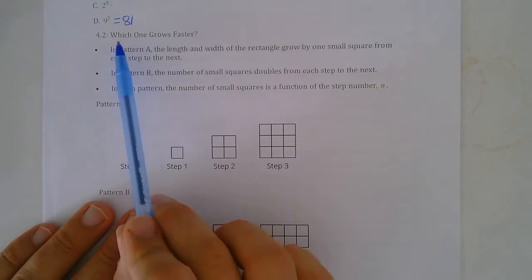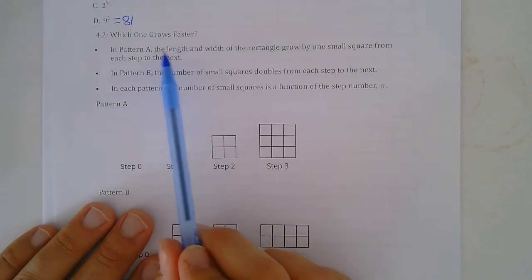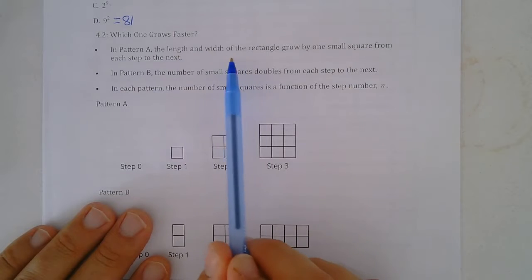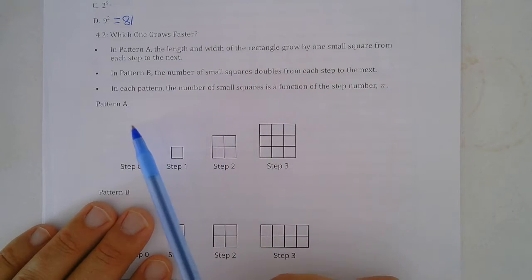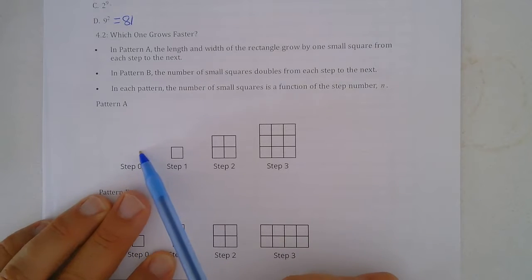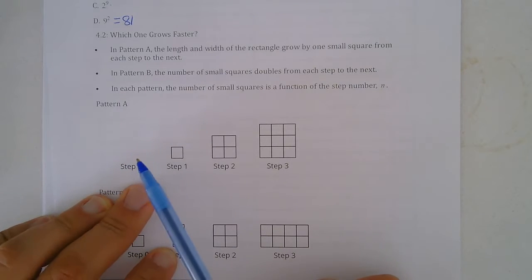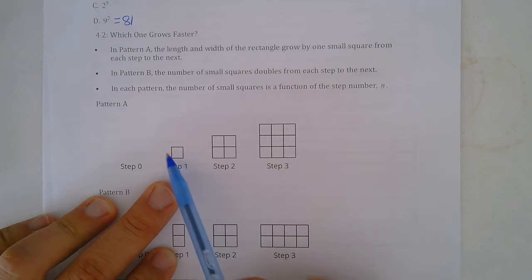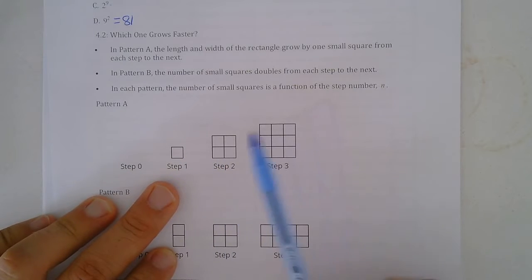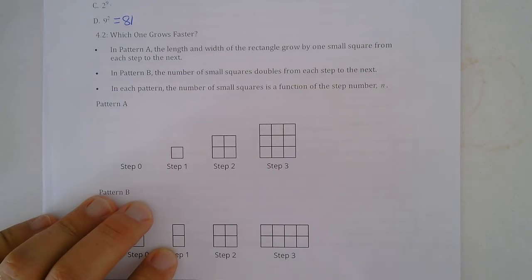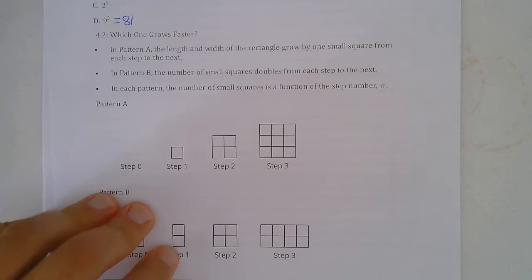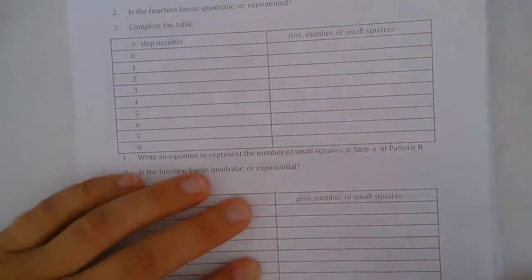For task 2, it's called Which One Grows Faster? So we're going to look at pattern A, where the length and width of a rectangle grow by 1 square from each pattern to the next. So step 0, we have a 0 by 0 square. Step 1, a 1 by 1 square. Step 2, a 2 by 2 square. Step 3, a 3 by 3 square, and so on. So what we're going to do is just fill in the information for that right here.